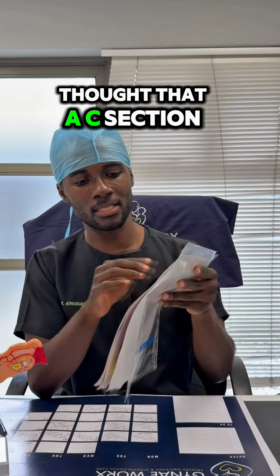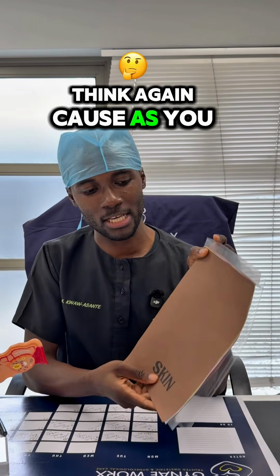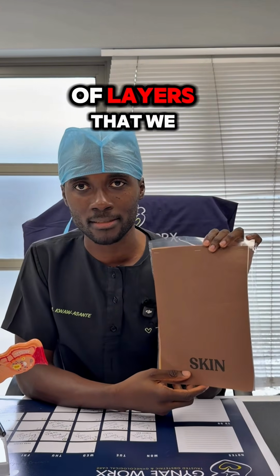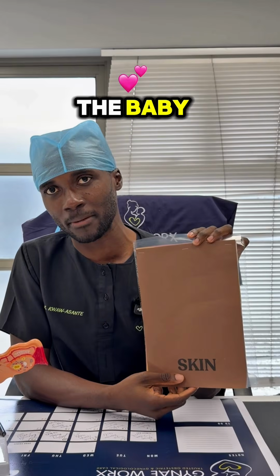So if you ever thought that a C-section was the easy way out, think again, because as you can see, there are a lot of layers that we have to go through just to get to the baby.